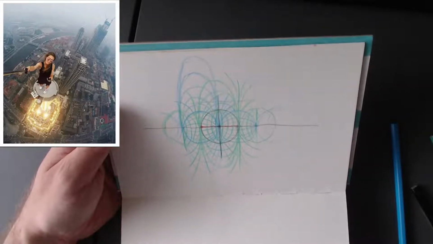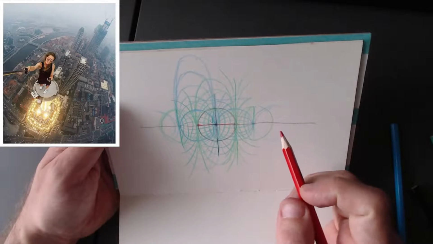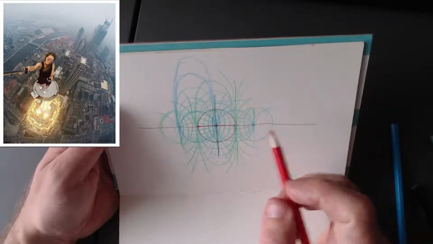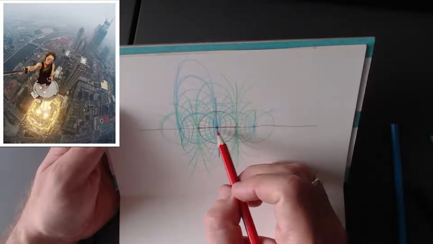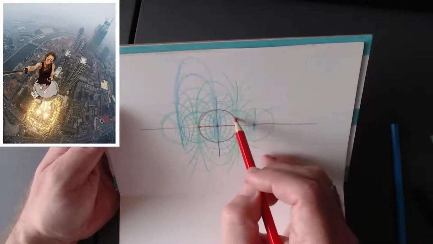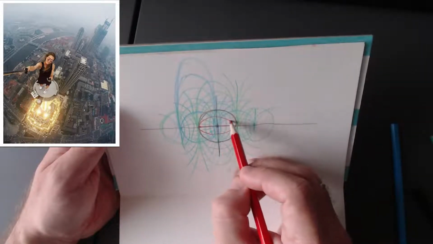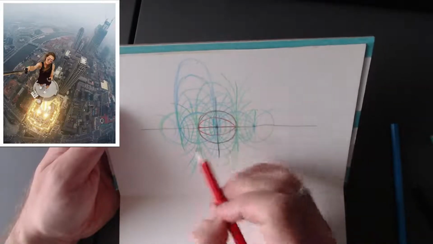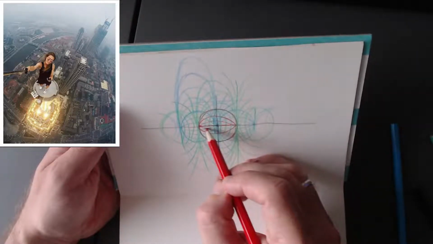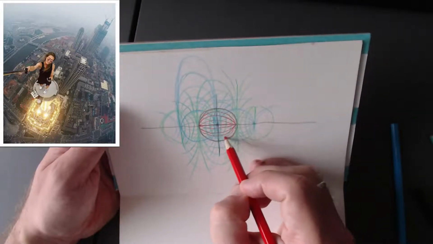Vertical. Yeah, so for X we use the same sphere as Y, and we divide it horizontally instead of vertically, so we get these X lines.